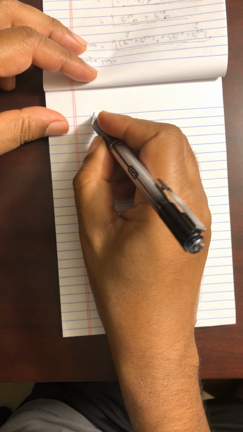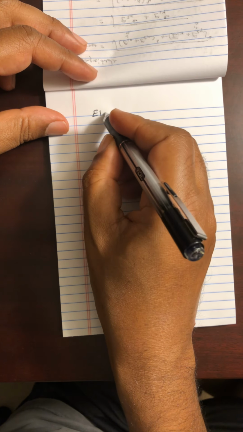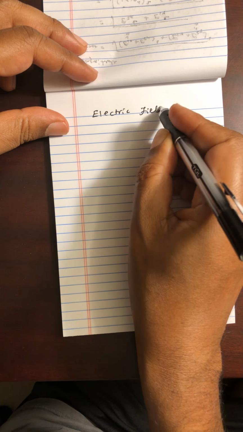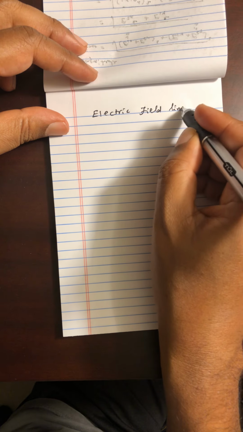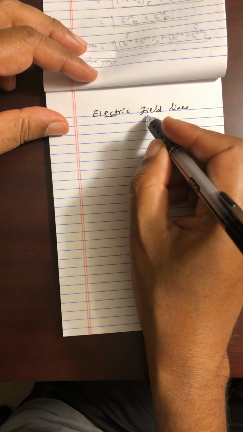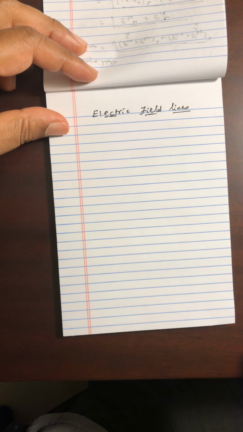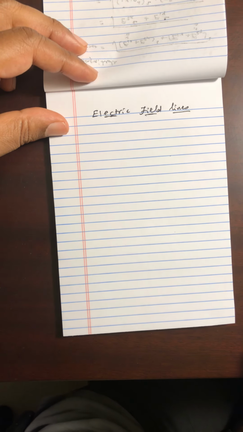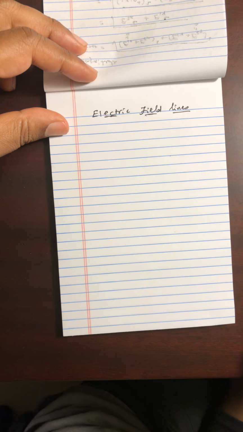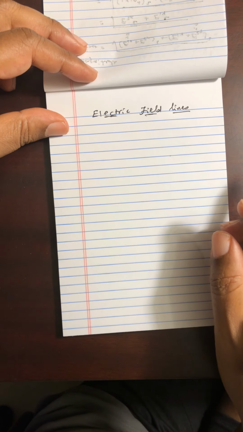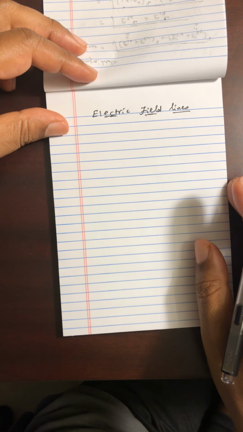Finally, we're going to look at electric field lines. These are lines used to represent electric field. Remember, electric field is a property of space. It has a value at every point in space, okay?